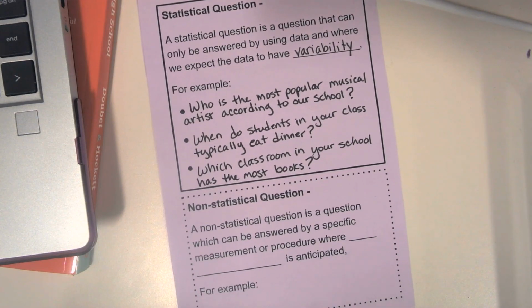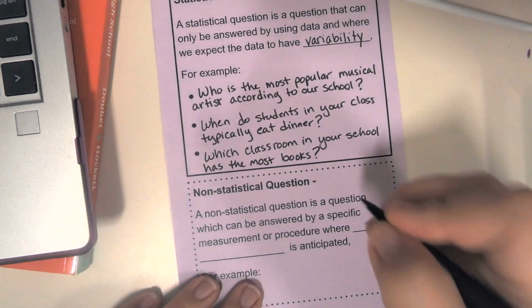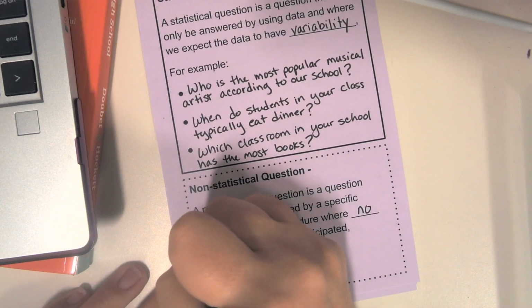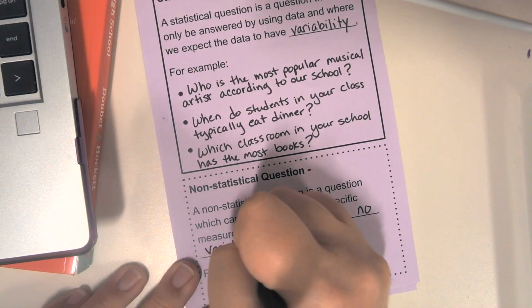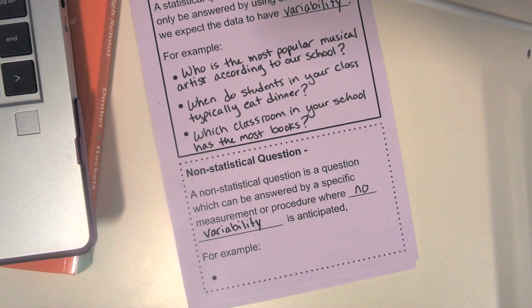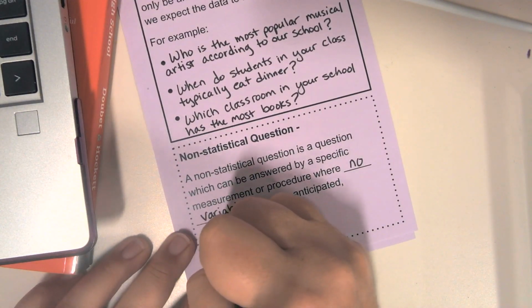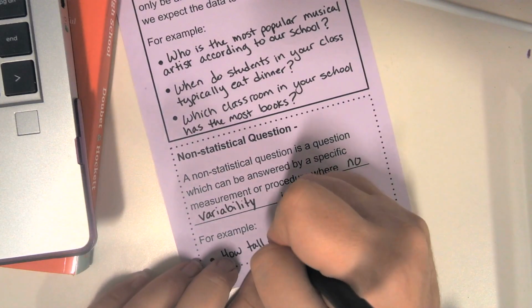Now, a non-statistical question is a question which can be answered by a specific measurement or procedure where no variability is anticipated, which means we expect everyone's going to give the same answer. So a question like that might be something like, how tall is the Empire State Building?